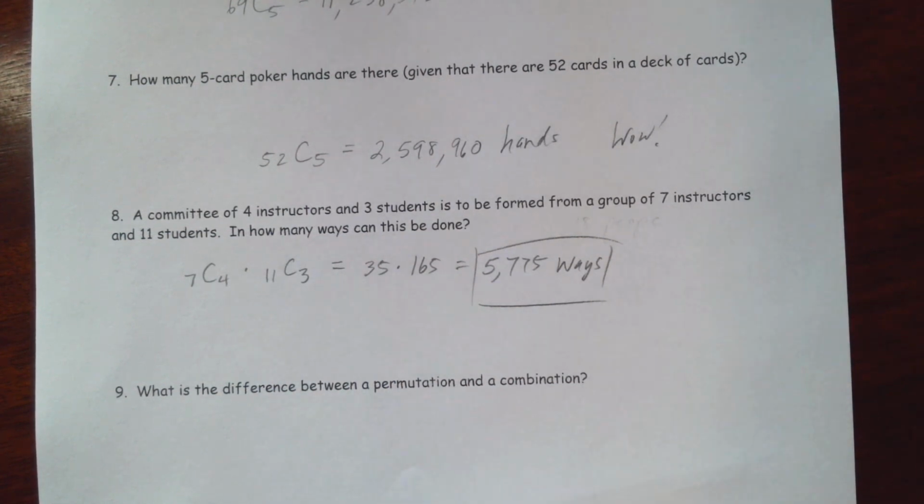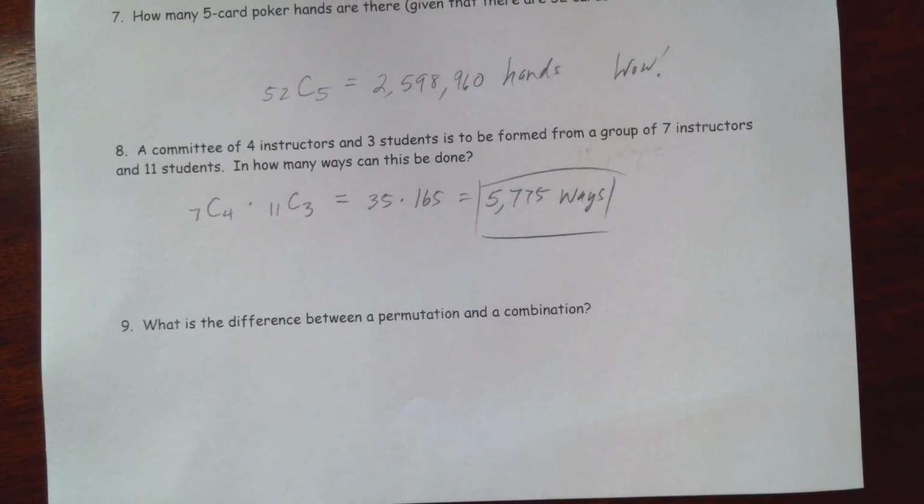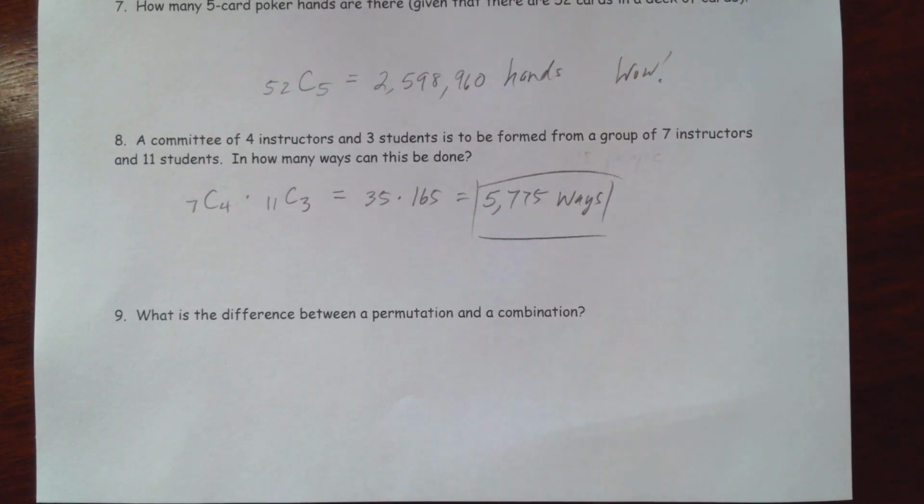All right. Last question. What is the difference between a permutation and a combination? Well, basically, it's all about whether or not order matters. With permutations, order matters. With combinations, order is not important. All right, that's it for this video.